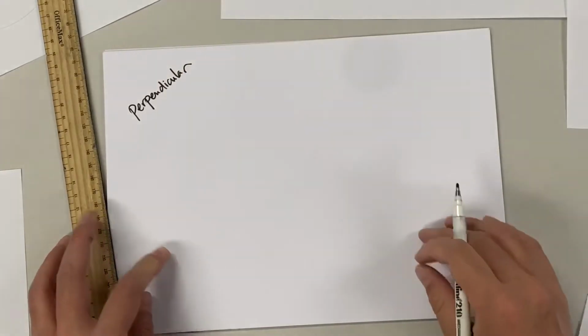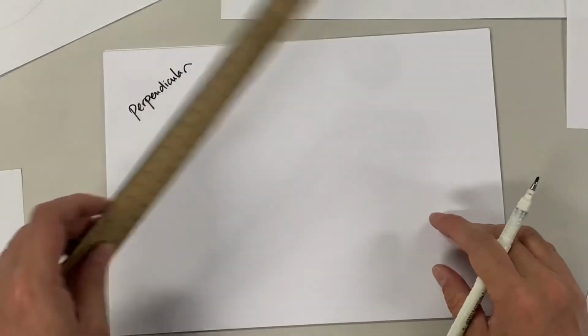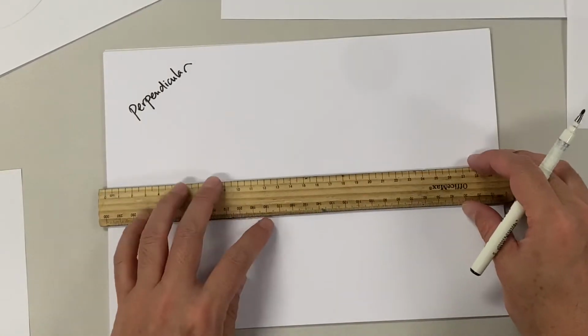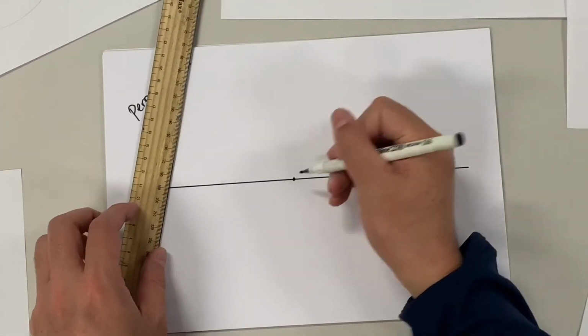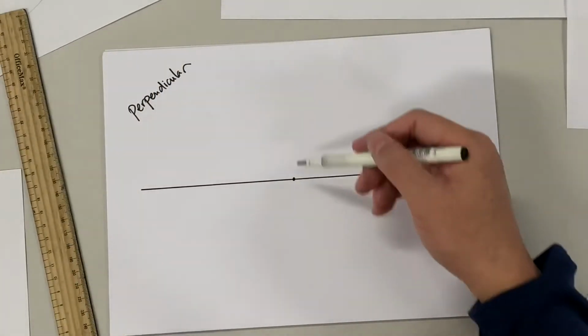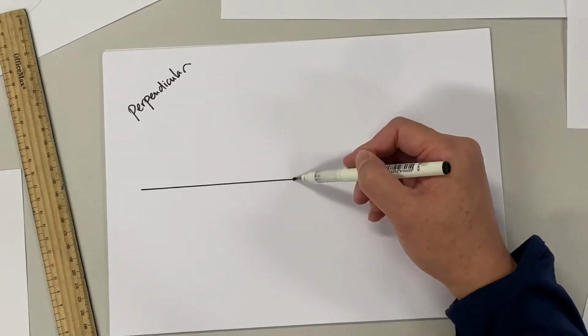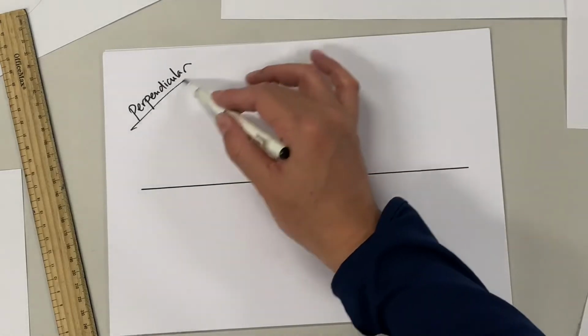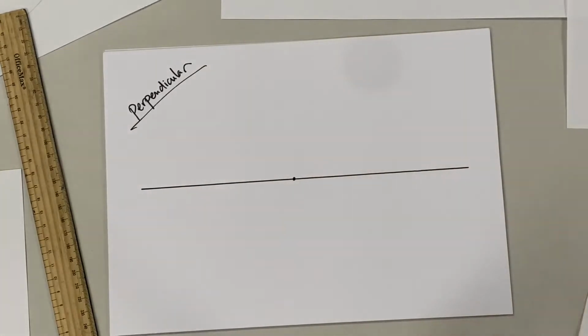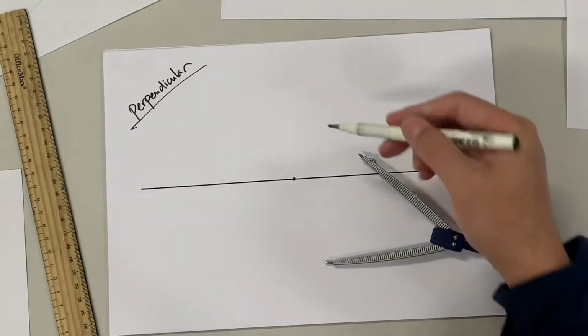So another perpendicular line task: here is a line and there is a dot. I want to draw a perpendicular line that goes through that dot, right? So pause the video, see if you can draw a perpendicular line.